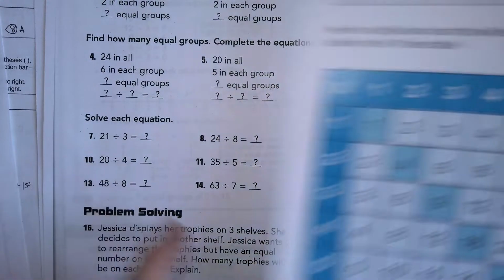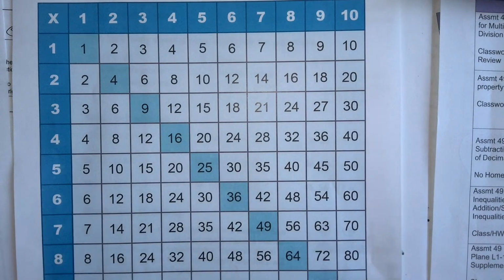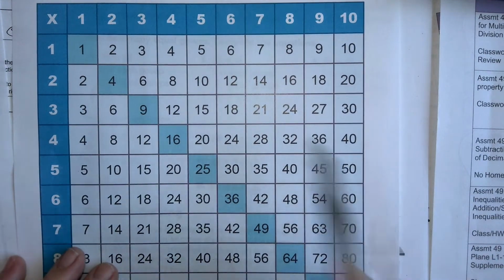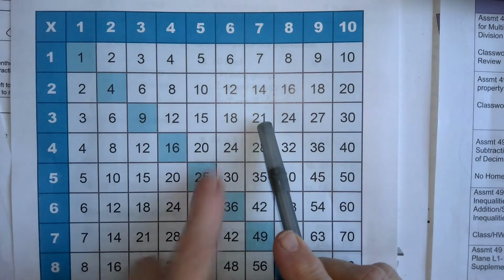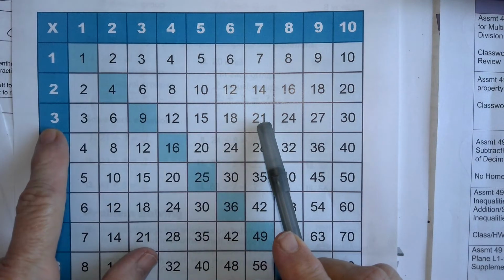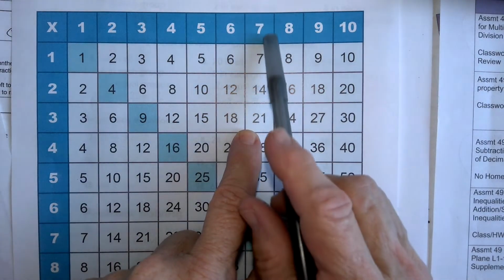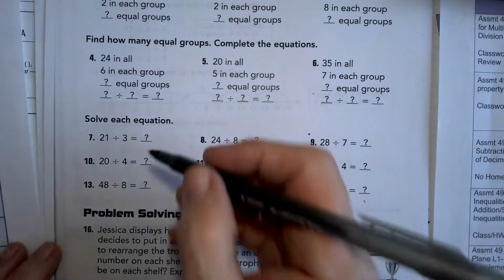So if I'm going 21 divided by 3, can someone raise their hand and tell me how I can use the multiplication table to divide? Francisca. So if you find like a 21, and then if you go up. Okay, so first we're dividing by 3, correct? Yes. So you're right. So I'm dividing by 3, and then I go up, and what's the answer? 7. So that's what you need to know.